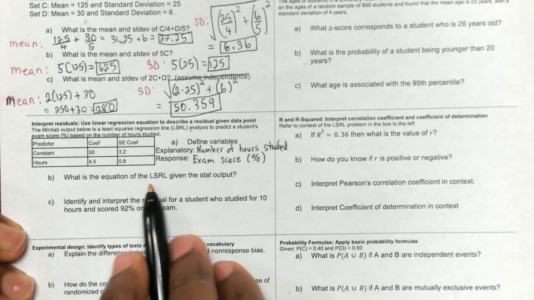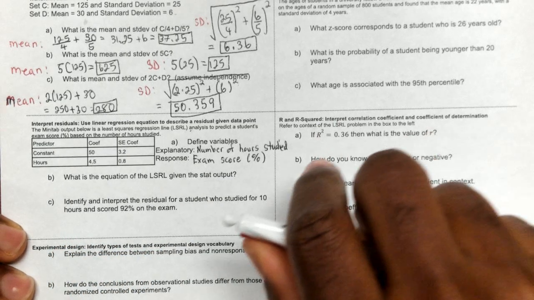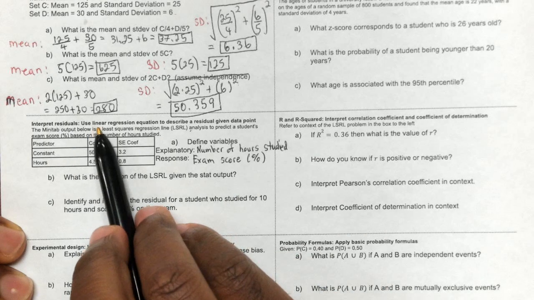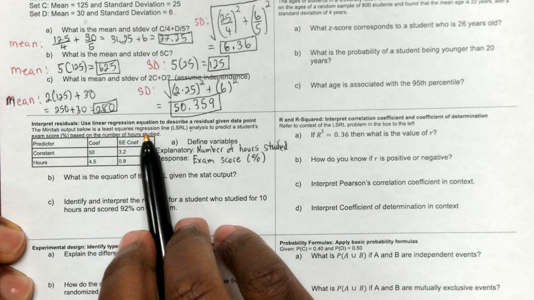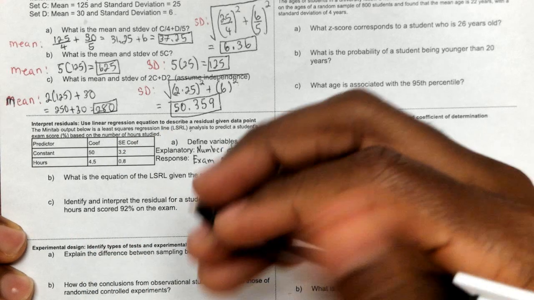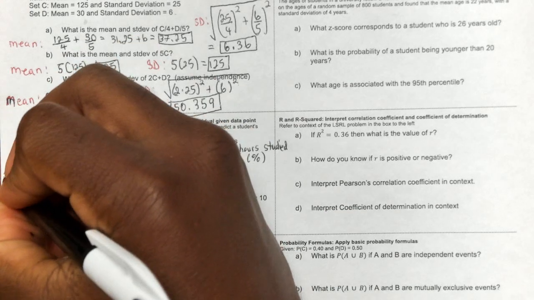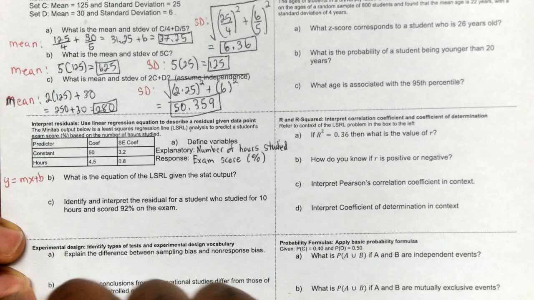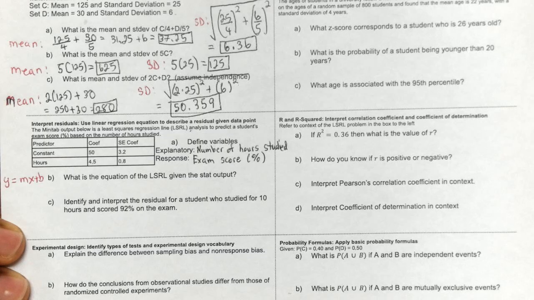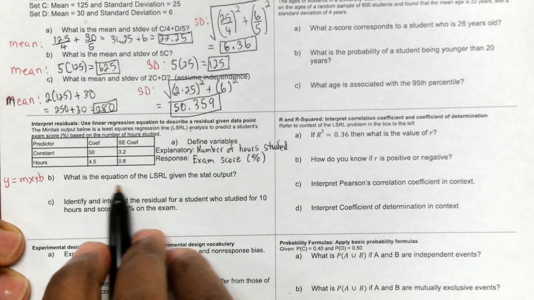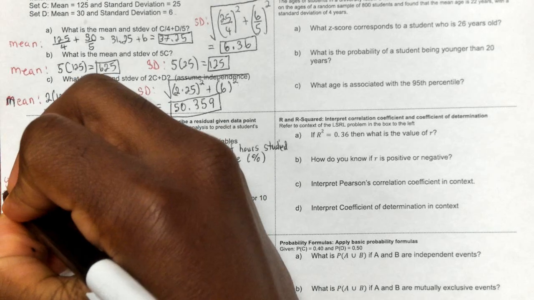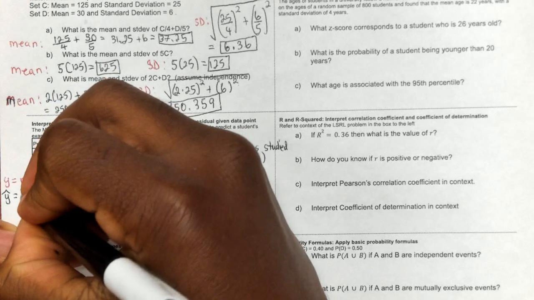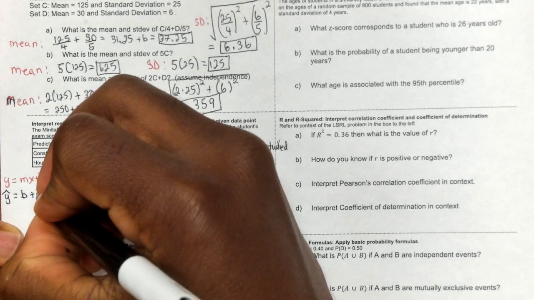So it says, what is the equation of the LSRL given the stat output? So the LSRL is what we use to represent our linear regression line or our least squared regression line, okay? So anytime you think about the word line, you need to think about the general form for a line in slope-intercept, which is y equals mx plus b, where m is the slope and b is the constant. In this case, because we're trying to find the LSRL equation, we're going to use the predicted value for y, which is represented by y hat, and we're going to represent it as b being the constant plus ax.